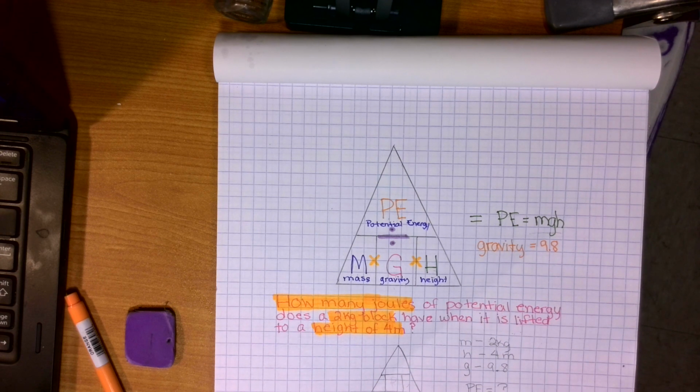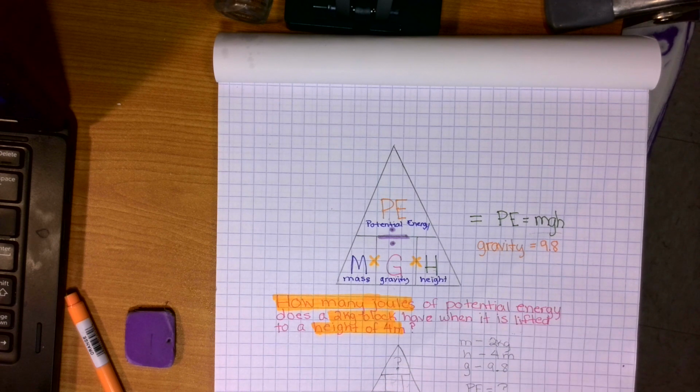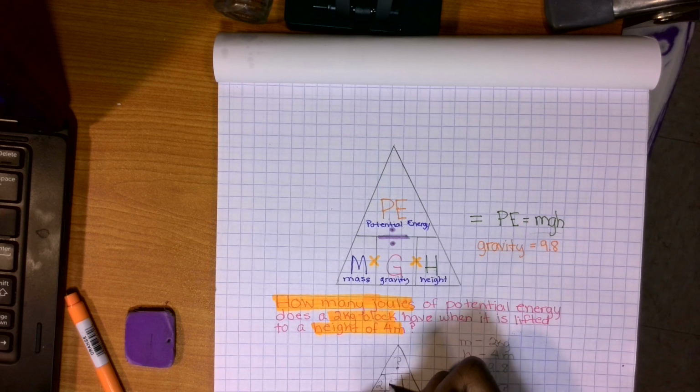Okay. So at the top, we don't know what our potential energy is. So we're going to put a question mark here because we don't know what that is. At the bottom, we're going to put all of our givens in here. Mass is 2. Our gravity is 9.8.